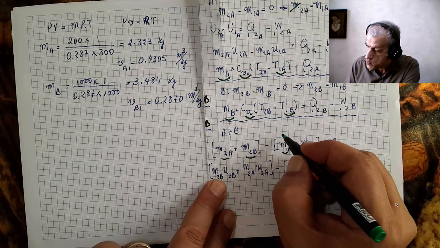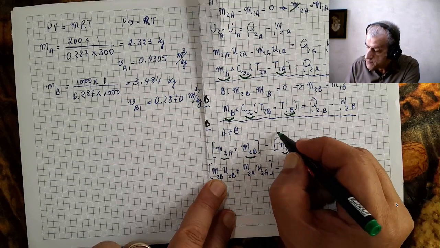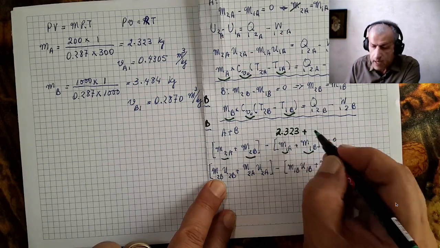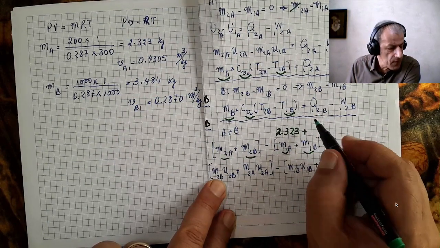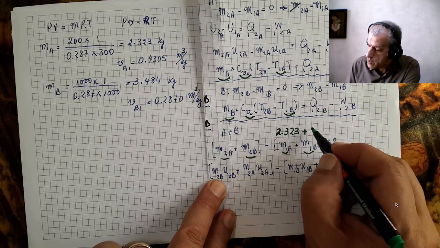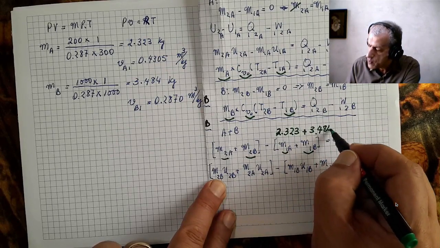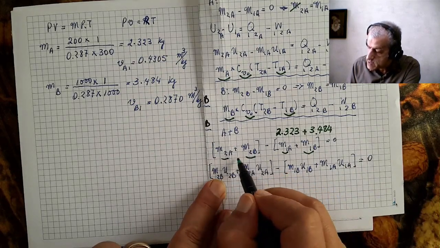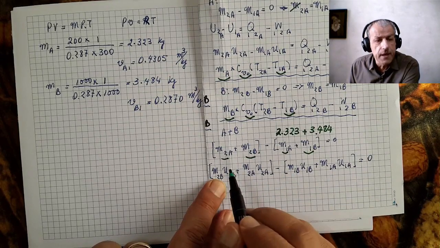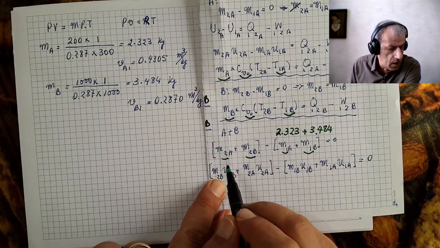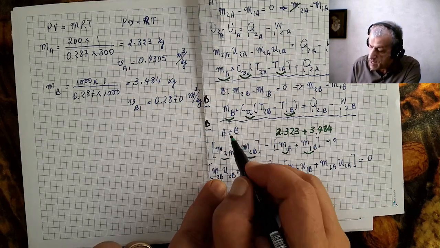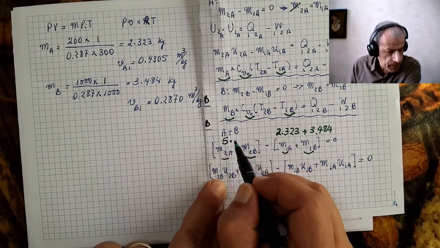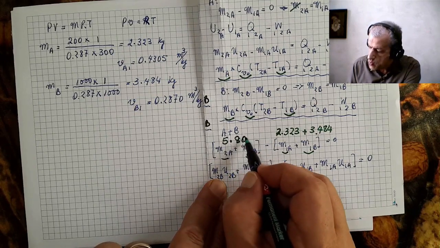This is 2.323 plus 3.484, and the outcome would be the sum of these two, because these two terms in brackets are equal, and the total of mA plus mB would be 5.807.